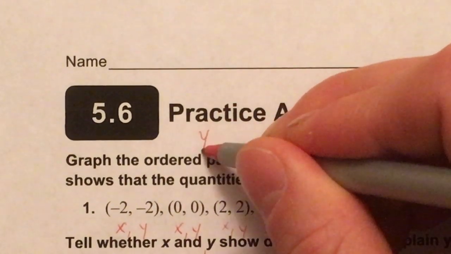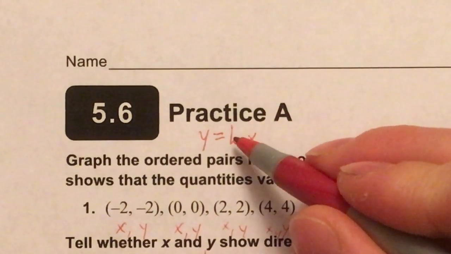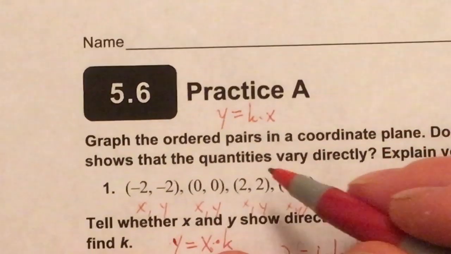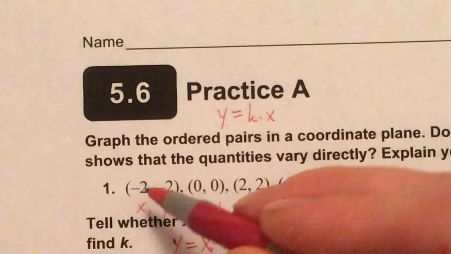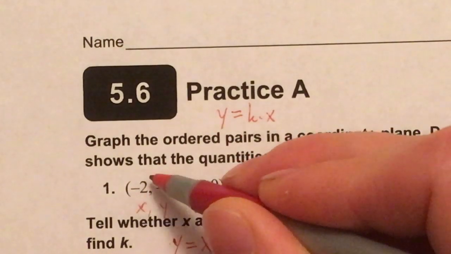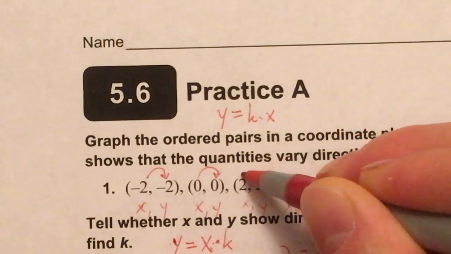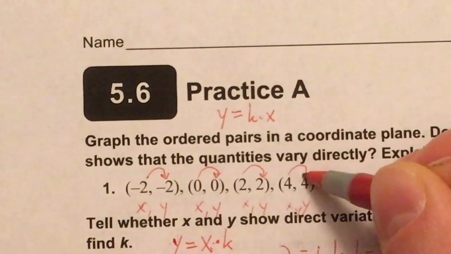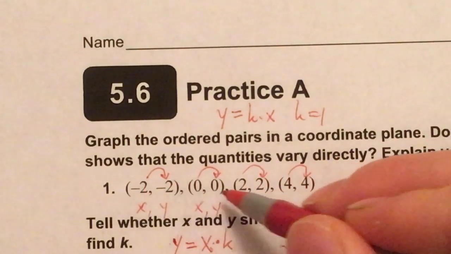So here we go. To tell if there's direct variation, you have to multiply all the x's times the same value of k. And it's 1 in this case, because -2, right? So x times this thing is y. X times something is y. And k is equal to 1 in this case, because everything is just being multiplied by itself.